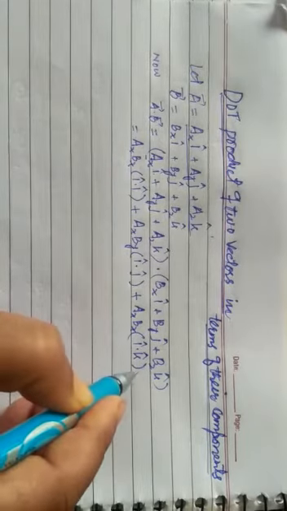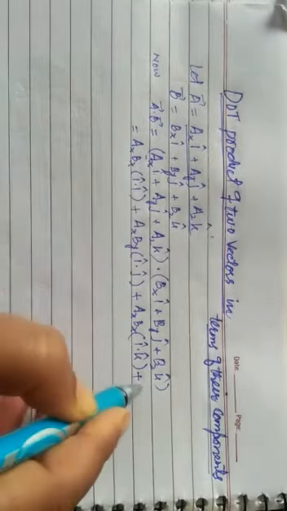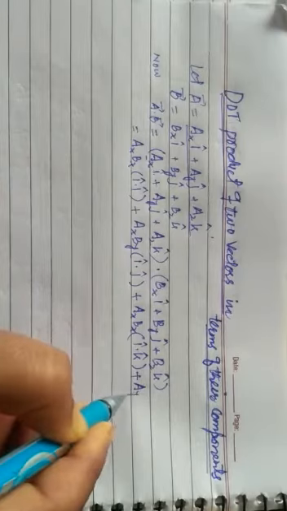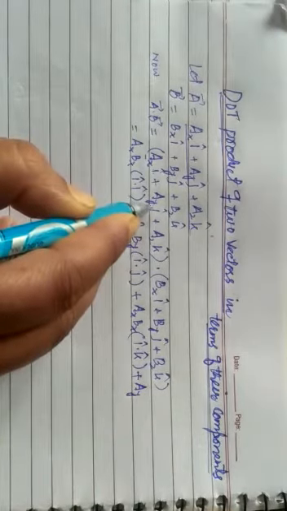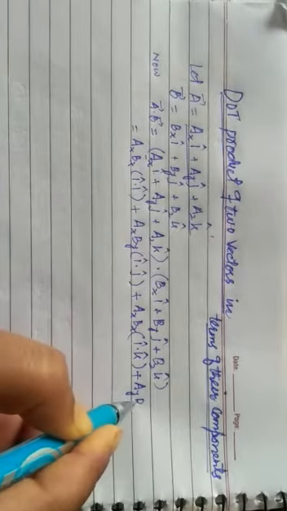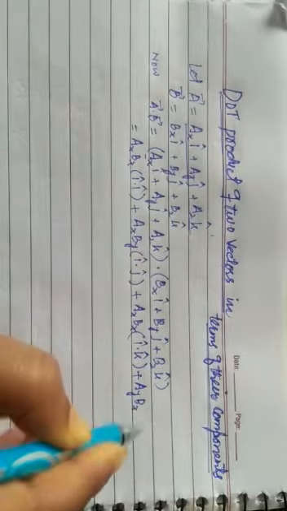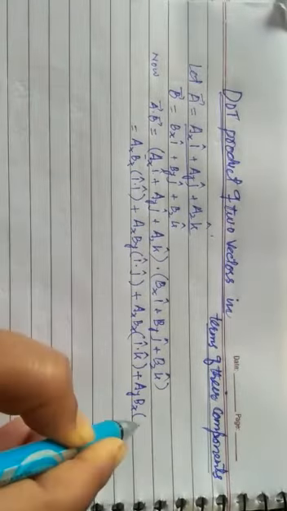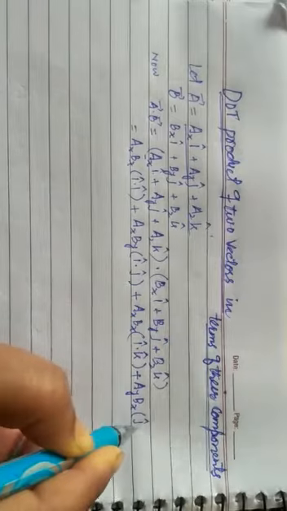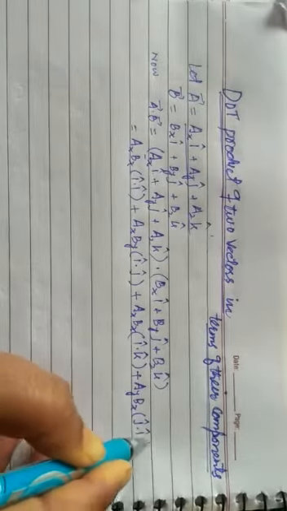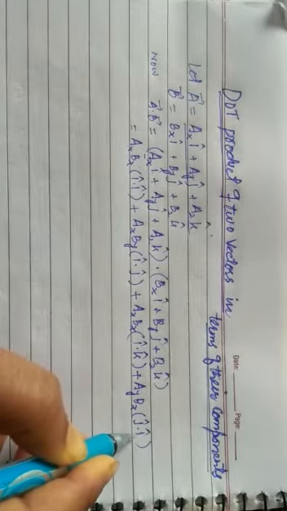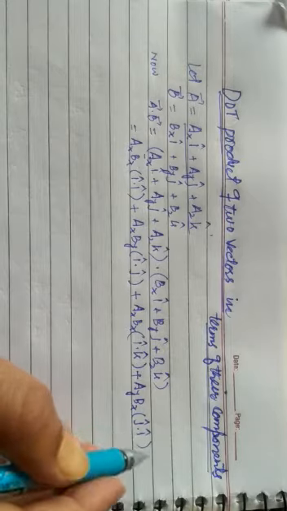Now we have ay multiplying with bx, with j dot i. If we put i dot j, that hardly matters because it is a scalar product.